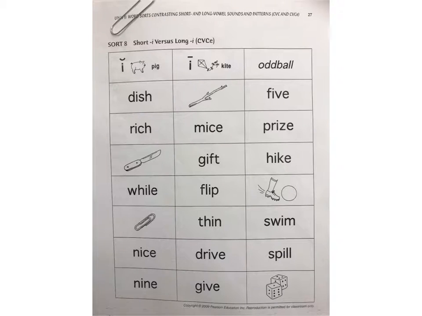Good morning, guys. Once again, short vowel versus long vowel. I this time, short I, as in pig. Long I as in kite. And once again this week, there is one oddball to try to figure out.